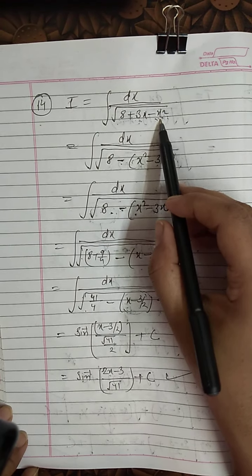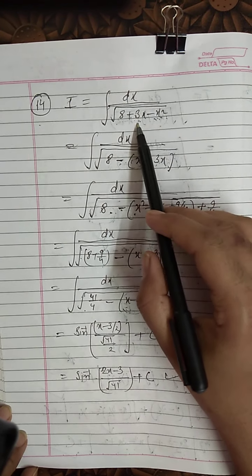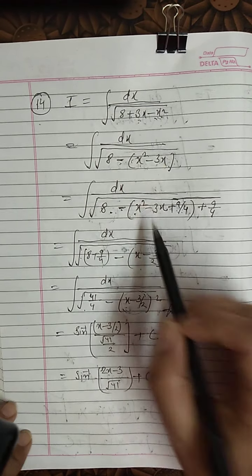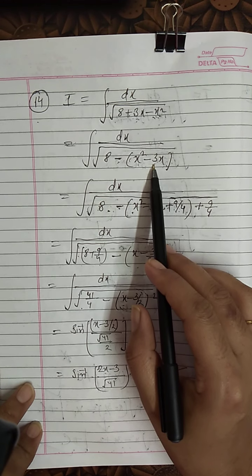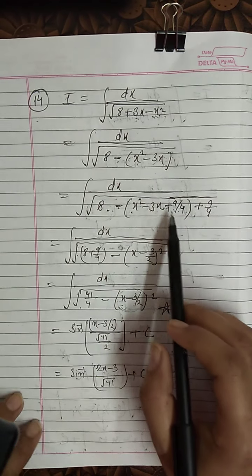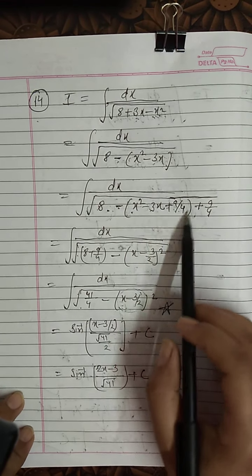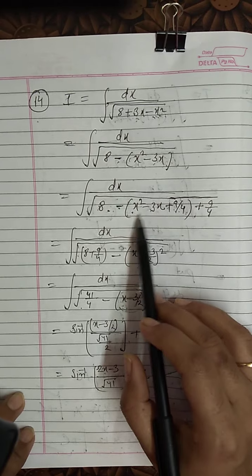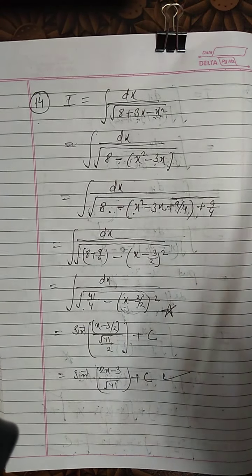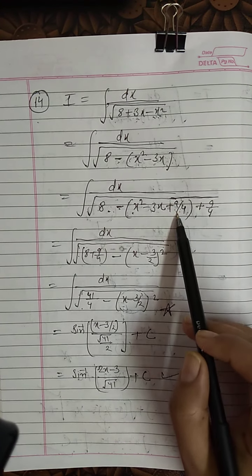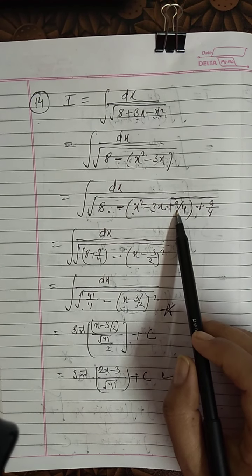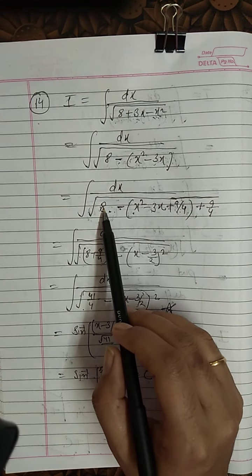Whenever the coefficient of x square is negative, we will take the minus sign and combine the terms of x and x square. Now when we are completing the square, half of the coefficient of x, that is 3 by 2, and the square of 3 by 2 is 9 by 4. So 9 by 4 we have to add and subtract. The plus term will always go with the terms inside, because we have x square plus a square minus 2ax or plus 2ax, so this term will be positive. But with the minus sign outside, it is actually the negative term we are writing inside. So the positive term 9 by 4 will go with 8.